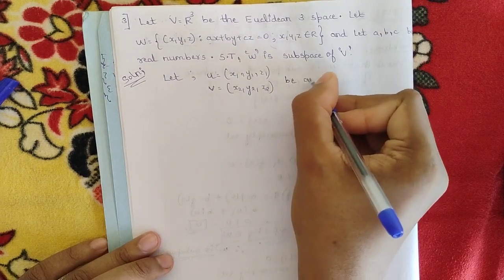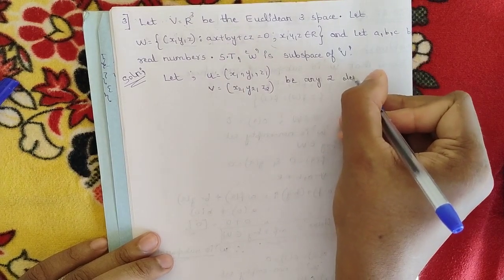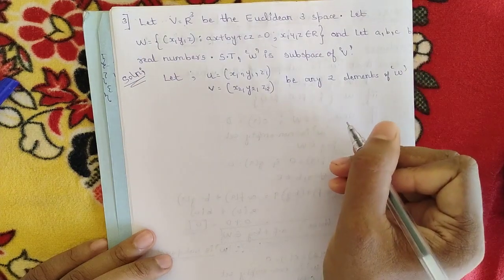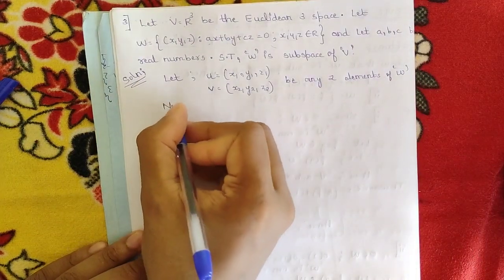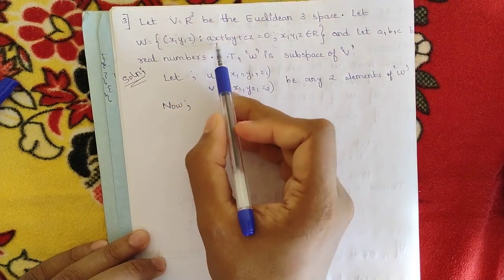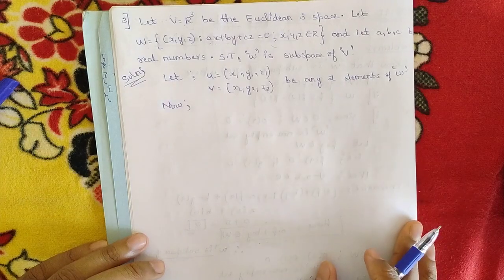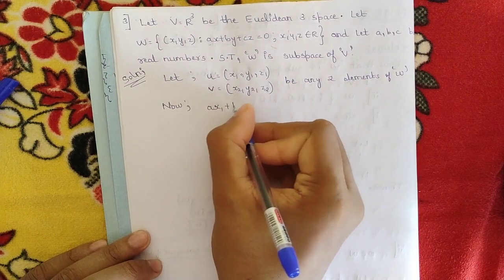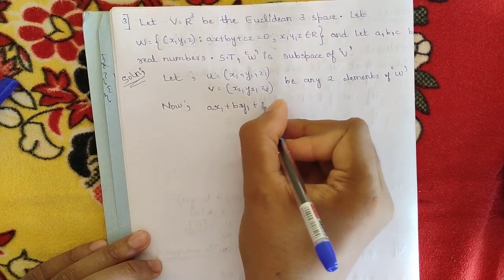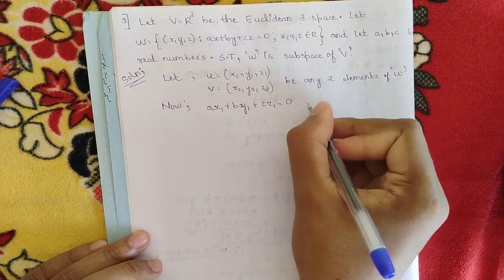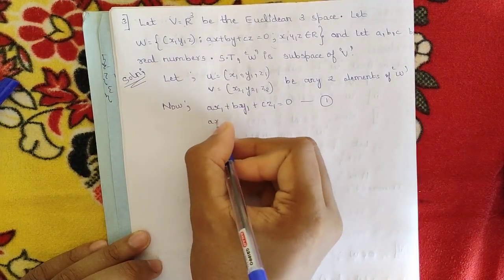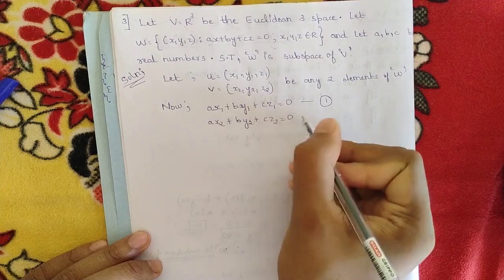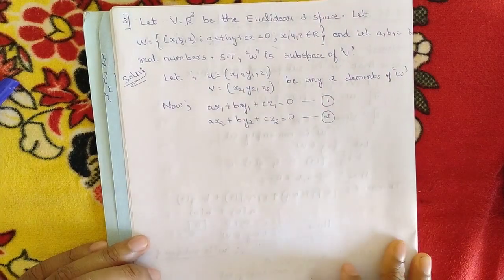Let these two be any two elements of the set W. Now what we can write first is, here they have given one equation, ax plus by plus cz is equal to 0. So here in place of x you write first ax1 plus by1 plus cz1 equal to 0. Name it as equation 1. Similarly, we write one more equation, ax2 plus by2 plus cz2 equal to 0. Name this as equation 2.